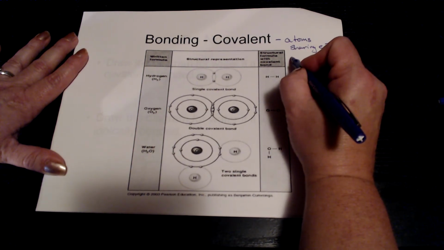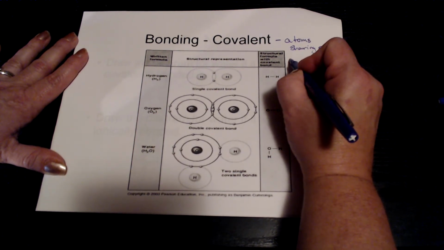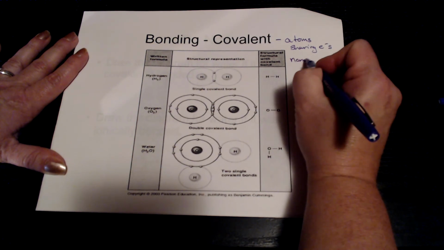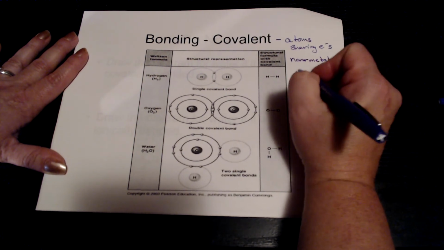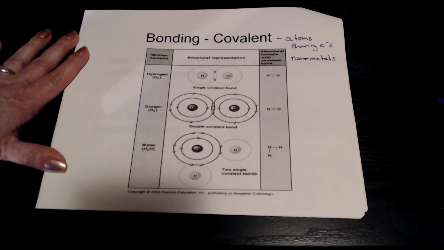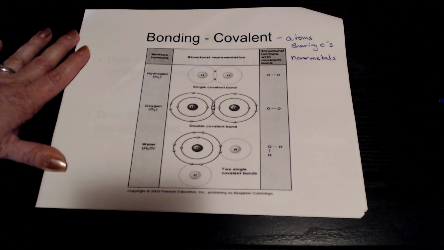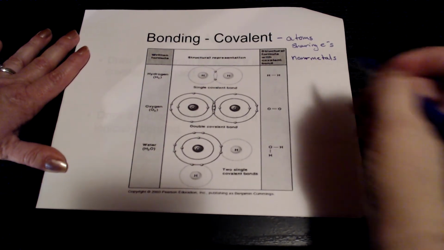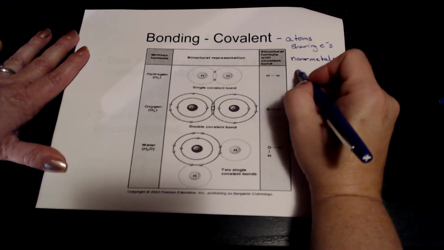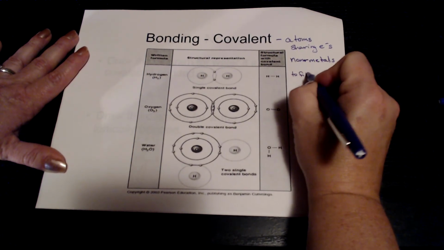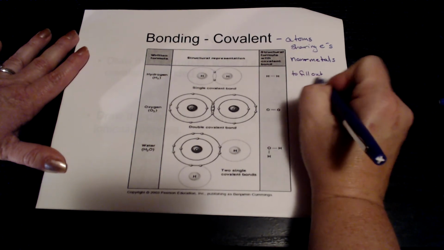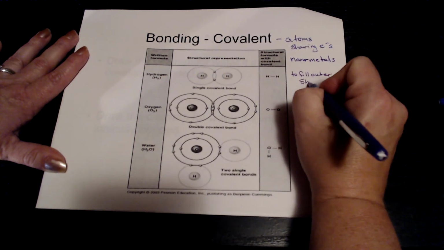We're usually not talking about metals. Covalent bonds happen pretty much most of the time between all non-metals. And the reason they share electrons is to fill the outer shells.